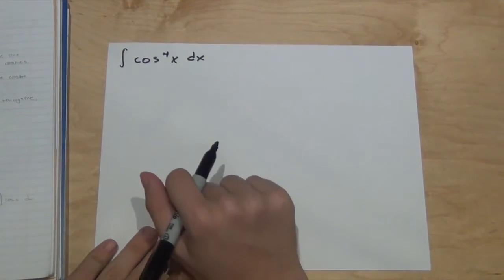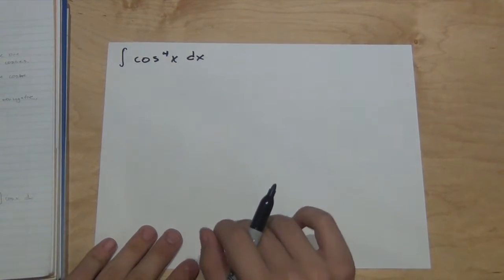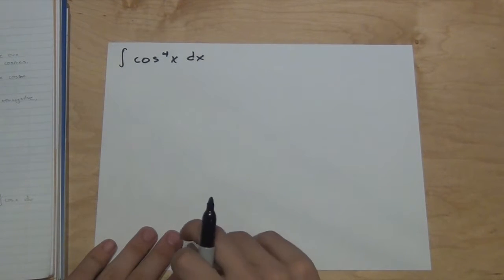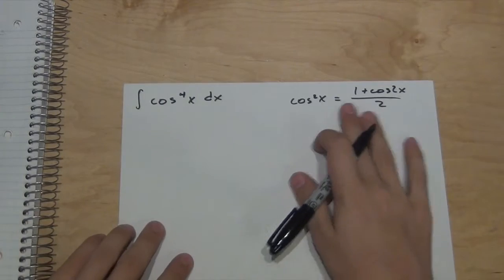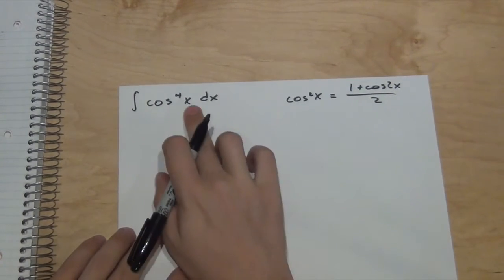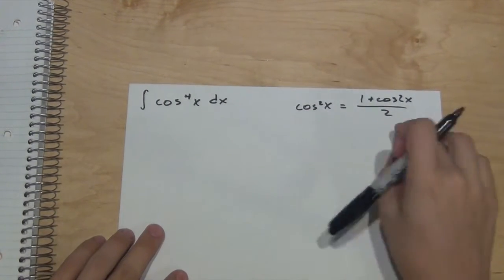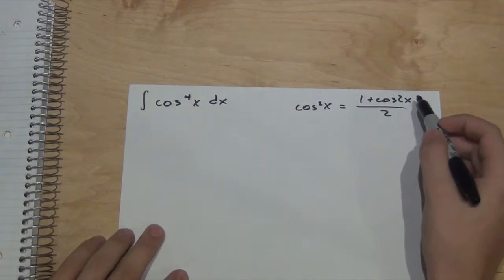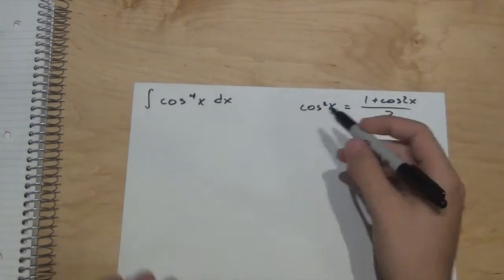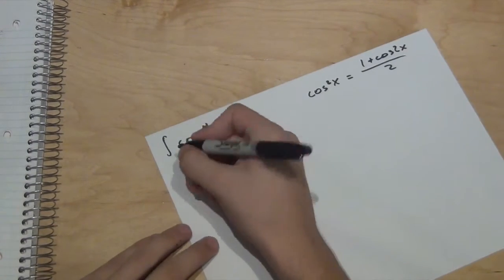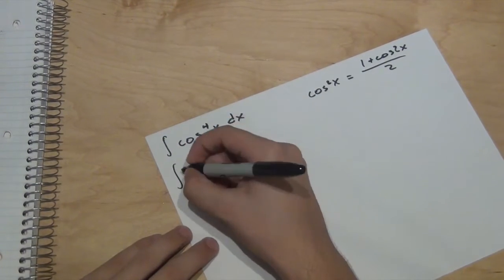What we have to do is we're going to use a trig identity known as the power reduction formula. So let me write that out for you guys right now. Alright, so how we're going to use this, we're going to take cosine 4th x and we're going to split it in 2. So basically we're going to say (1 plus cosine 2x over 2) squared, and then we're going to do everything again. So let's take that step.